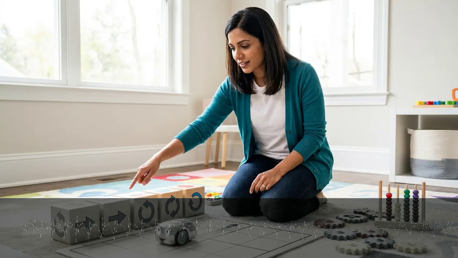This article walks you through the 3 foundational pillars of computational thinking: sequence, loops, and conditionals. I'll explain how physical manipulatives translate these abstractions into concrete learning experiences. You'll understand the pedagogical mechanisms at work, see how these concepts map to industry-standard programming, and learn to identify which physical tools build genuine transferable skills versus those that simply entertain. Now, let's talk about what these 3 concepts actually are.